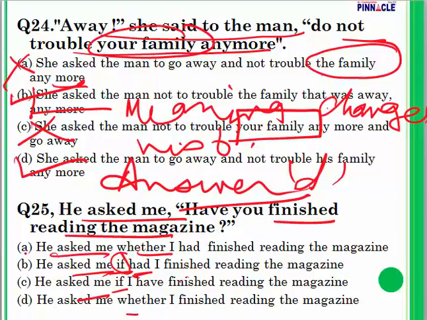Let me begin with A. He asked me whether I had finished reading the magazine. This could be a possibility. Here after if I have used had, so this gets eliminated. Here tense has not changed, so this gets eliminated. Here it is present perfect, I have to change it to past perfect, but I have changed it to simple past, so this also gets eliminated. So for question number 25, my answer is A.